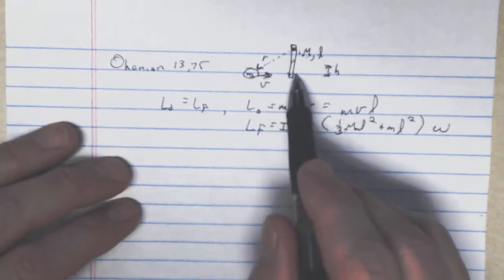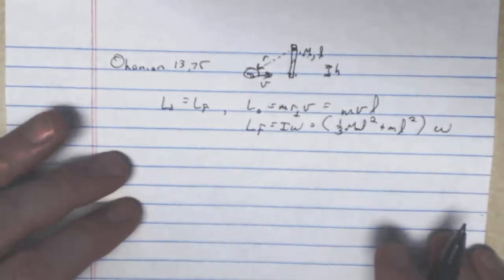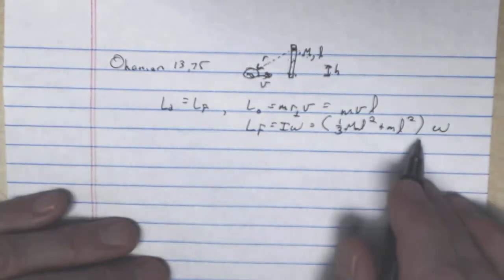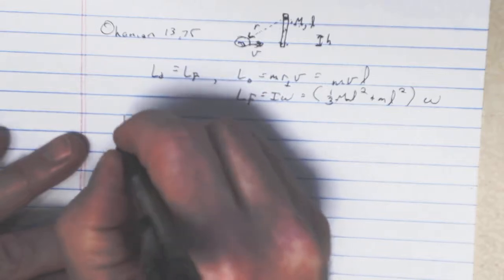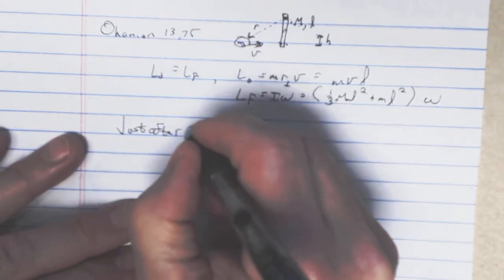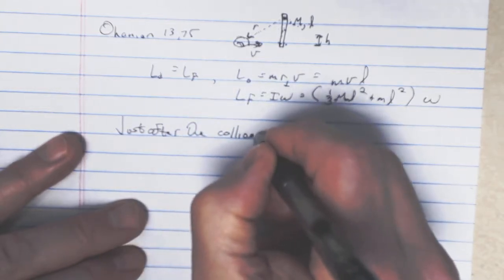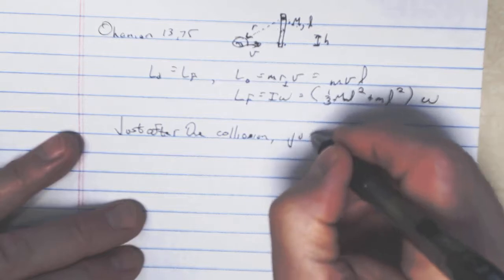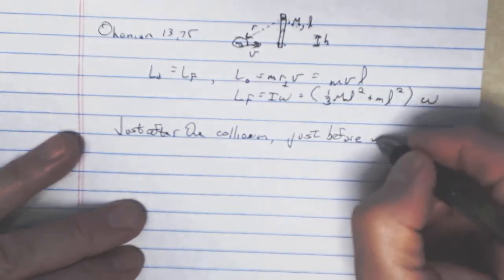What's the angular velocity of the combined rod and point particle when it starts swinging? So we can solve this for omega just after the collision, just before the upward swing.